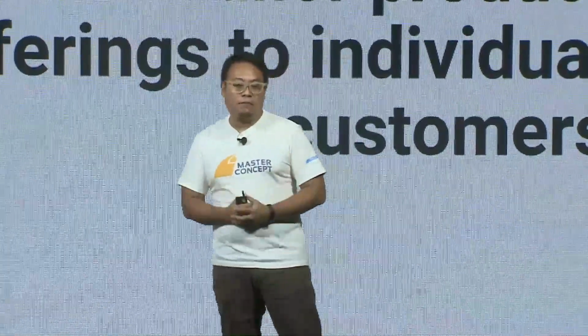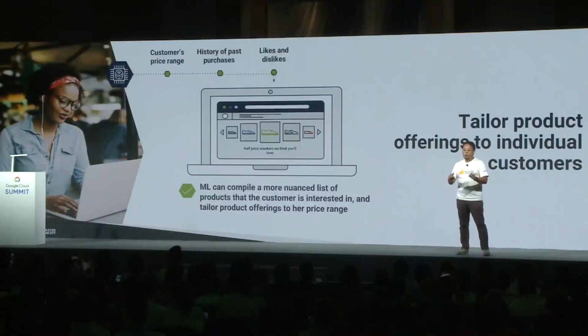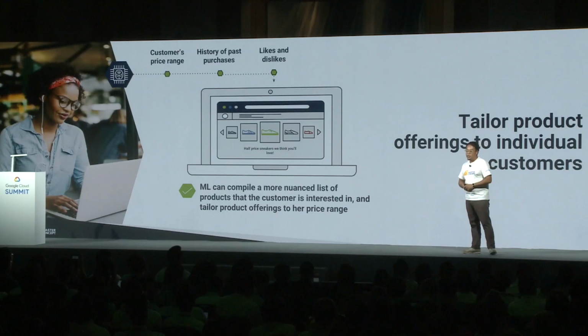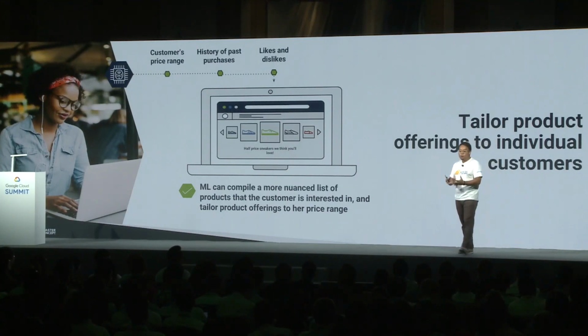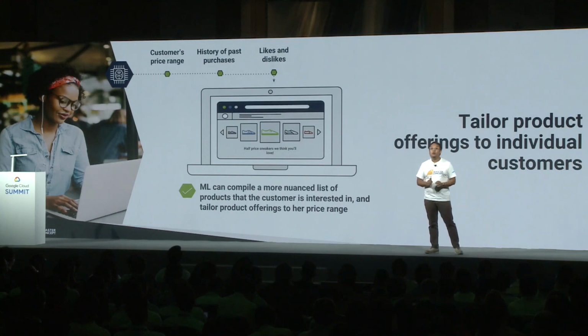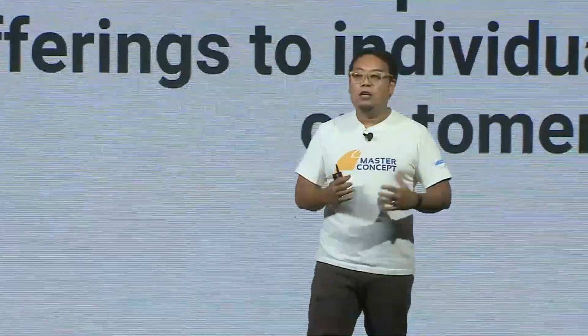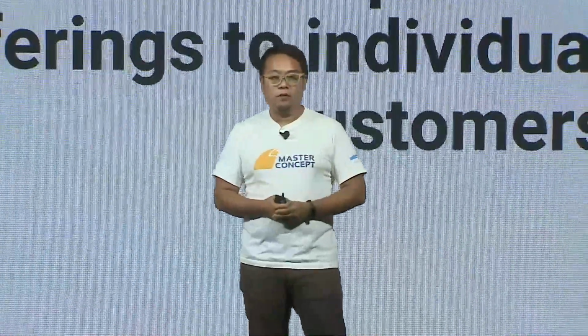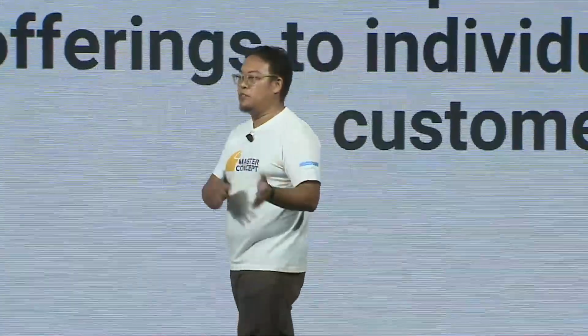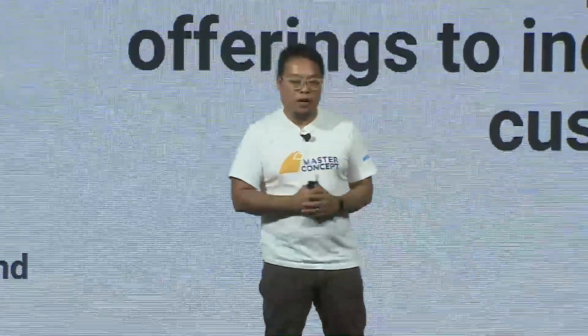So with a strong marketing ML implementation, you could do so much more. ML models can be used to build a deeper profile of your customer and utilize this information to approach them with more precise and relevant product offerings. By analyzing your customer history data, like the price range, what kind of products they go for mostly within that price range, and also the past purchases, and the likes and dislikes, the action to add things into a shopping cart and remove from your shopping cart.